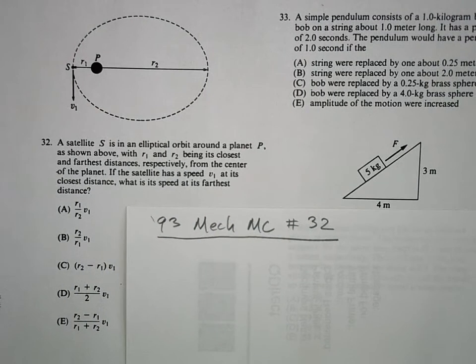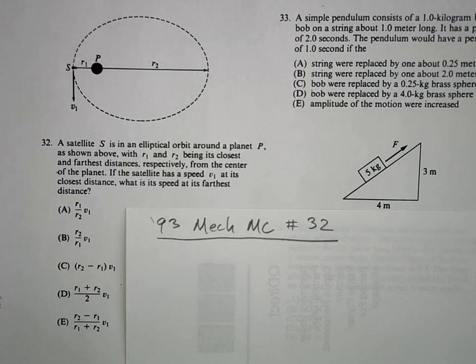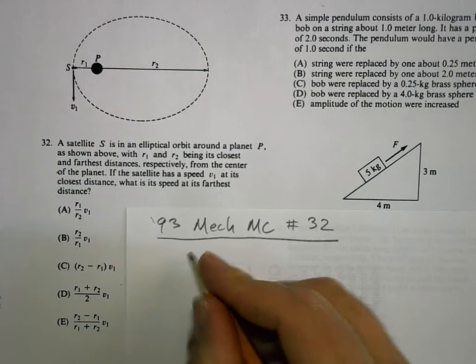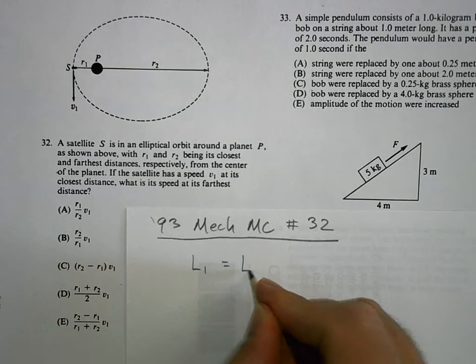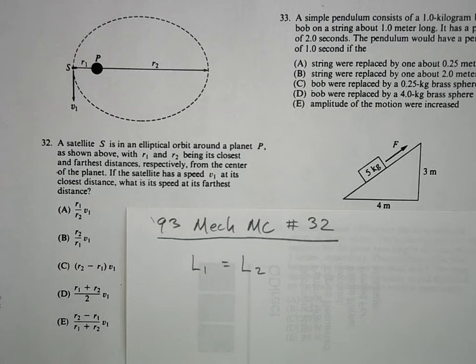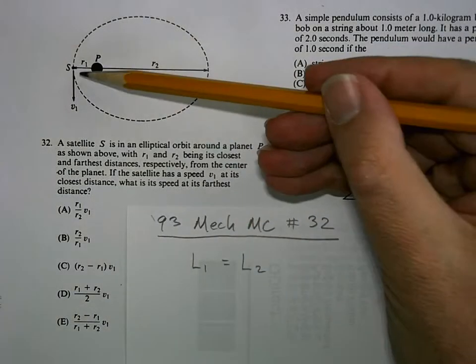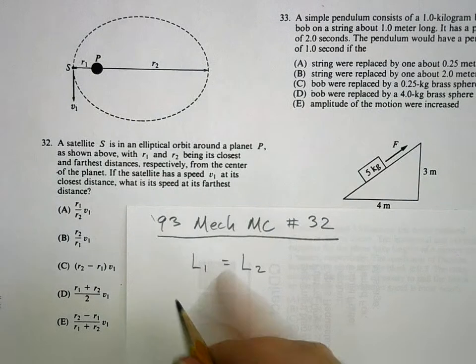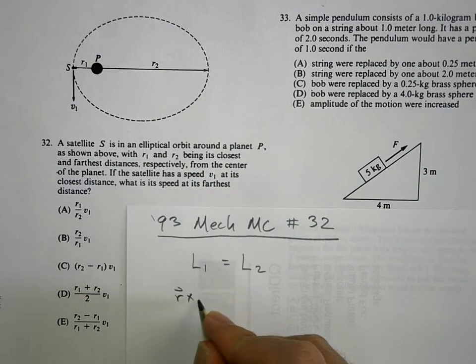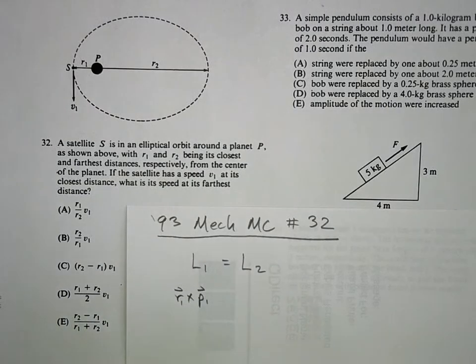what is the speed at its furthest distance? Now, here's the thing you need to understand about elliptical orbits. It's all about angular momentum. That angular momentum is conserved when an object is in orbit around another object. So the angular momentum at location 1 is going to be equal to the angular momentum at location 2. Well, what is the angular momentum? Remember, angular momentum is R cross P. So R1, P, where P is the linear momentum.